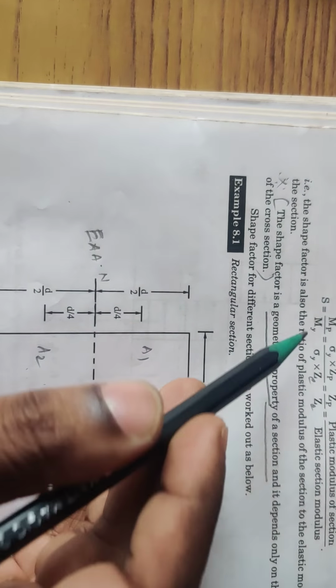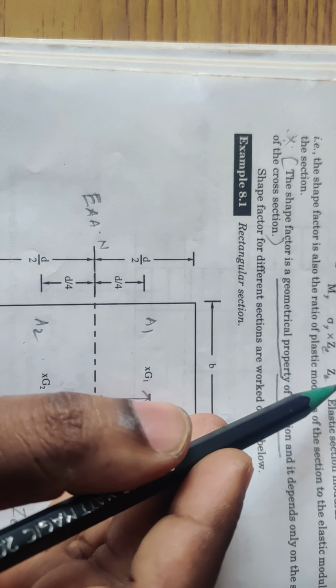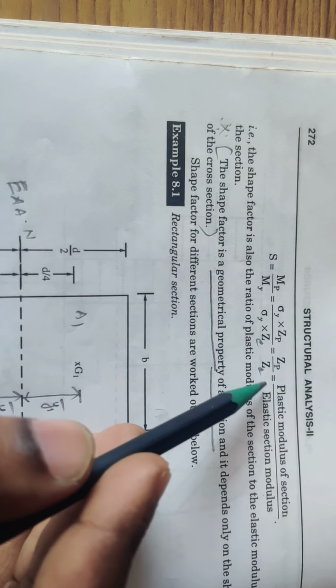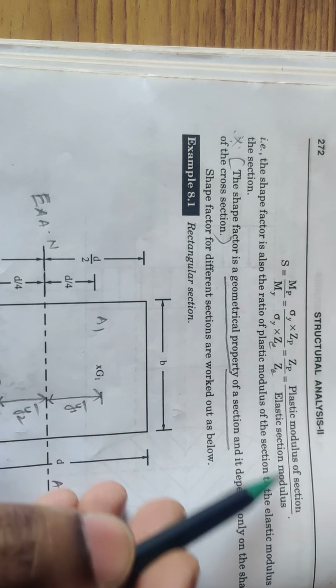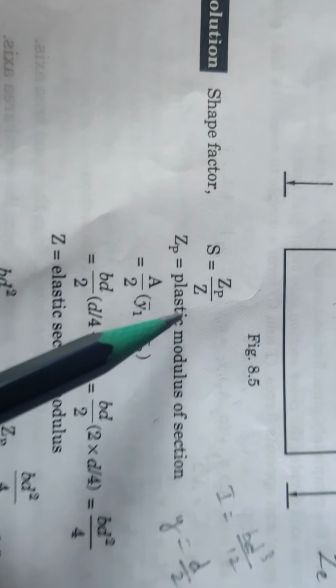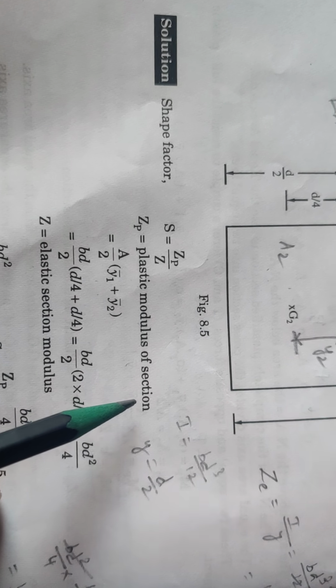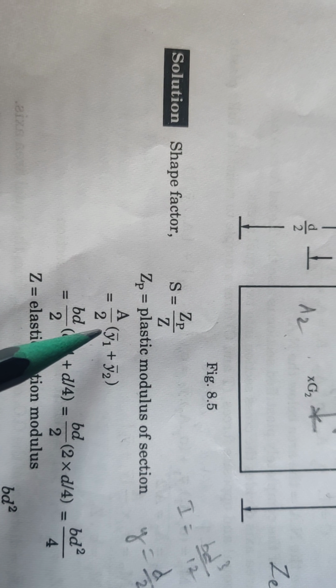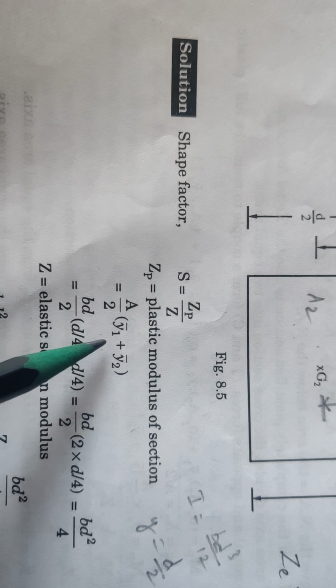We know the formula for the shape factor. Shape factor S is equal to Zp by Ze, the plastic modulus of the section divided by the elastic section modulus Z. So S is equal to Zp by Z, where Zp is the plastic modulus of the section. We know the formula for plastic modulus: Zp is equal to A divided by 2 into (Y1 bar plus Y2 bar).